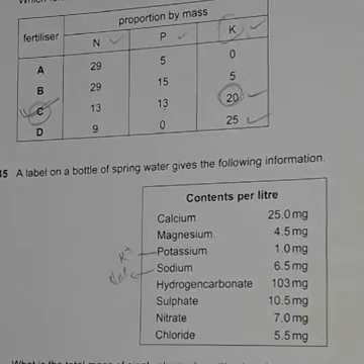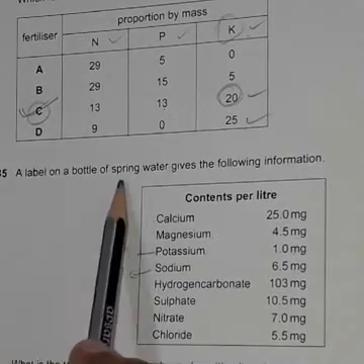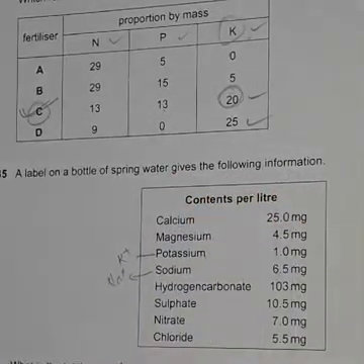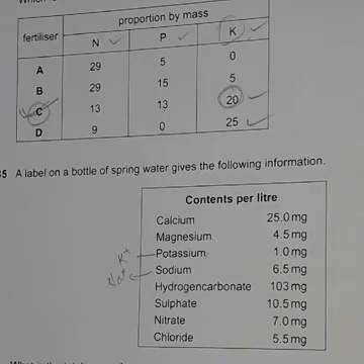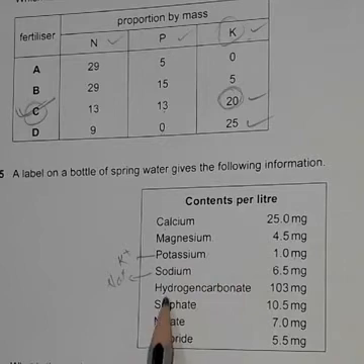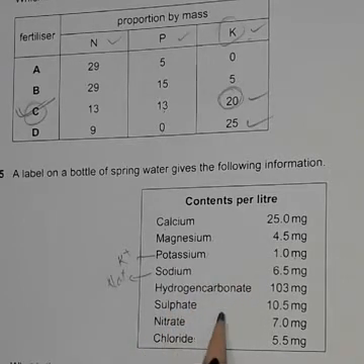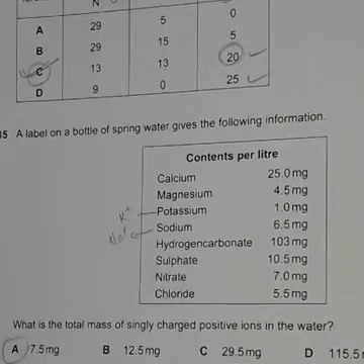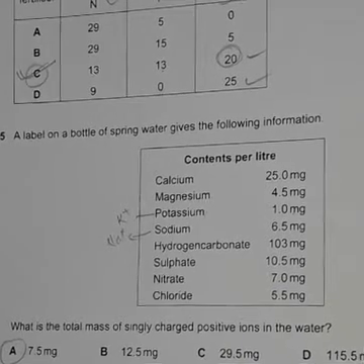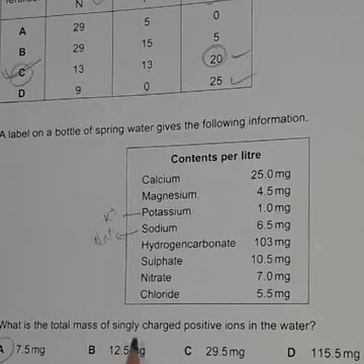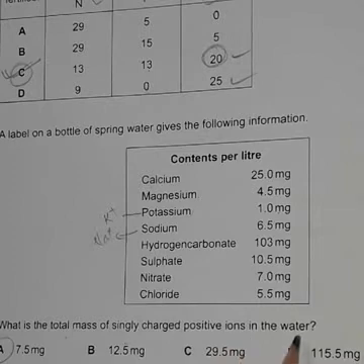Okay, next one, question number 35. A label on the bottle of spring water gives the following information. Here a water bottle label contains the following information: calcium, magnesium, potassium, sodium, hydrogen carbonate, sulfate, nitrate and chloride. The question is asking, look here, what is the total mass of singly charged positive ions in the water?